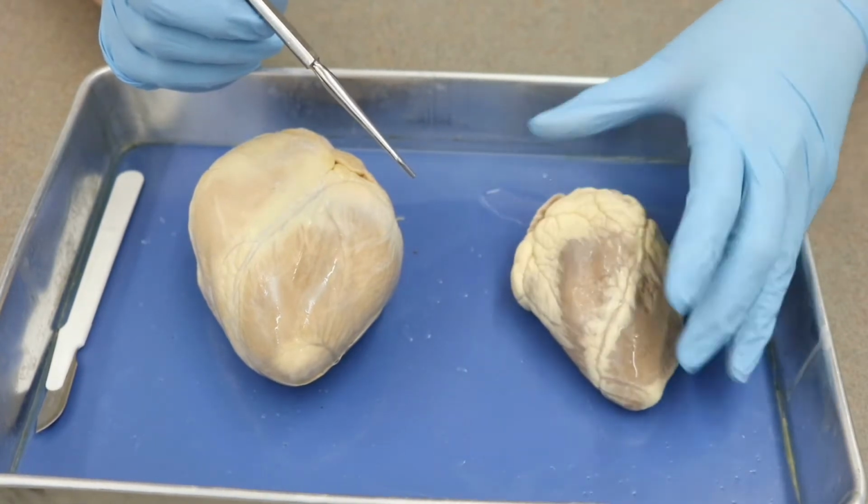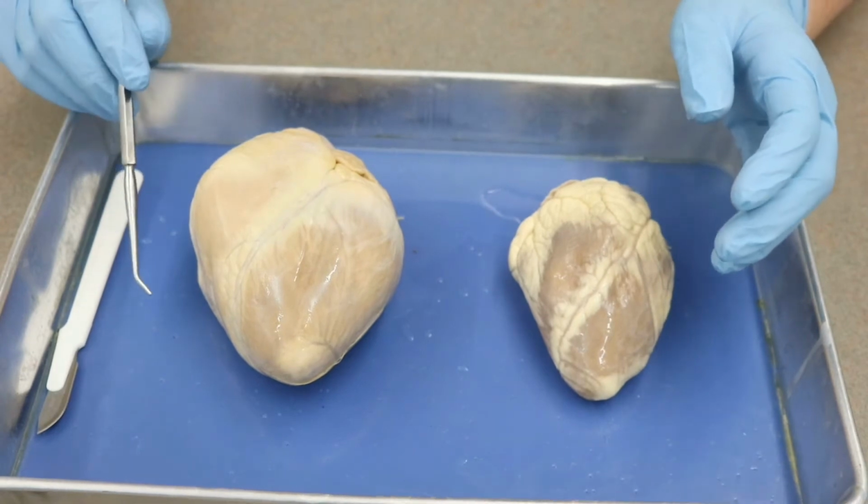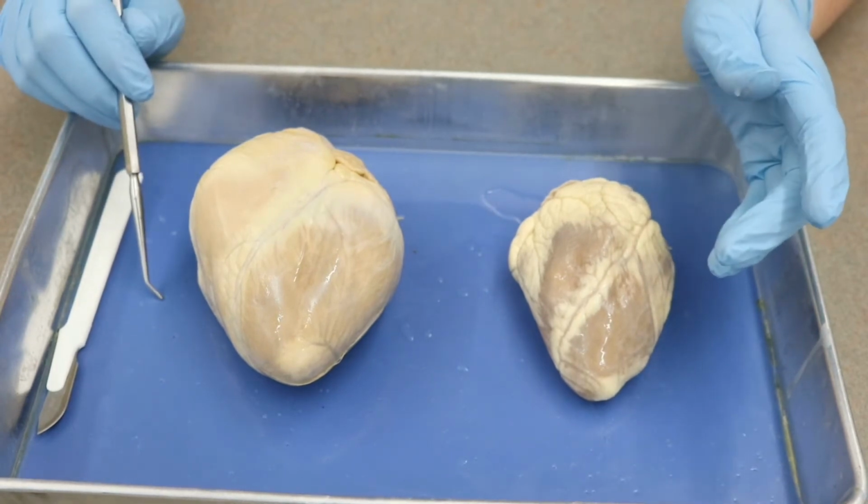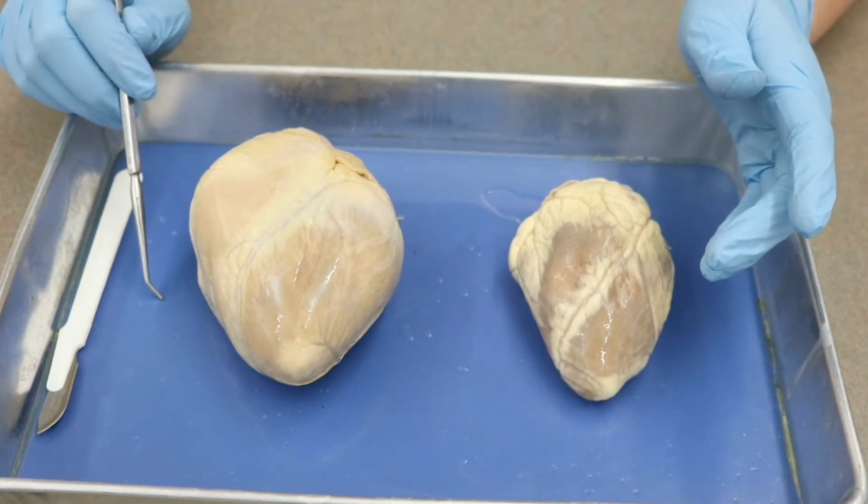So for our external features, that is all that is on our lab sheets. We will start our dissection in just a moment.